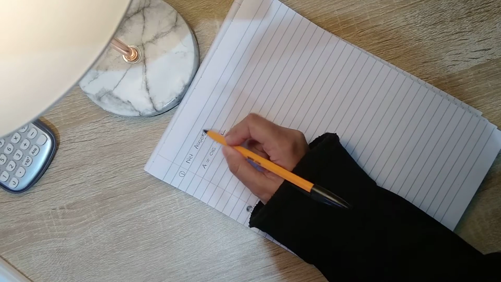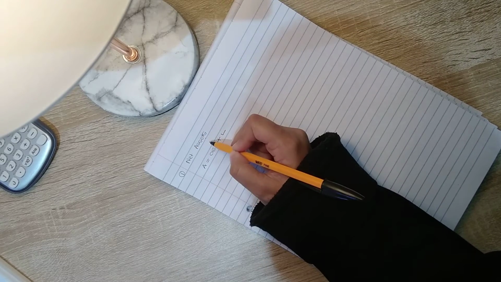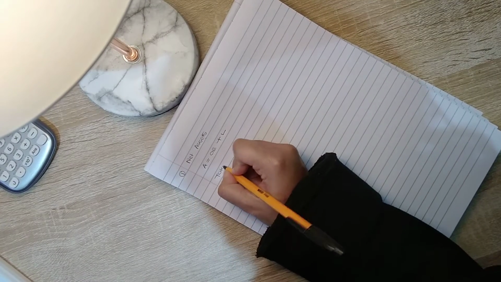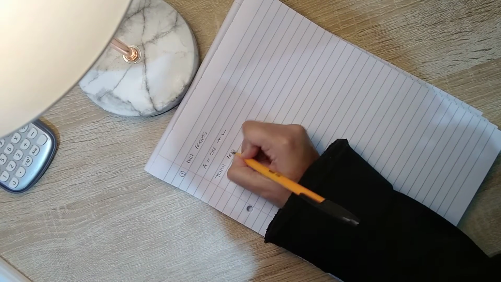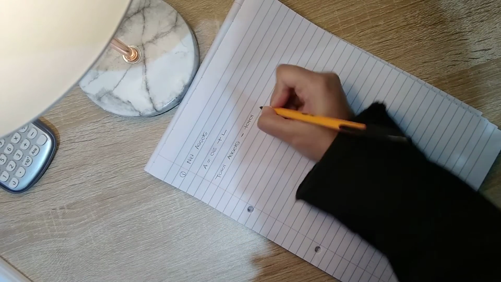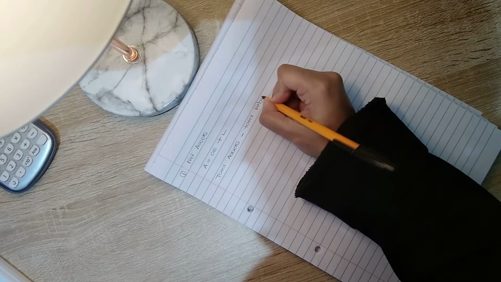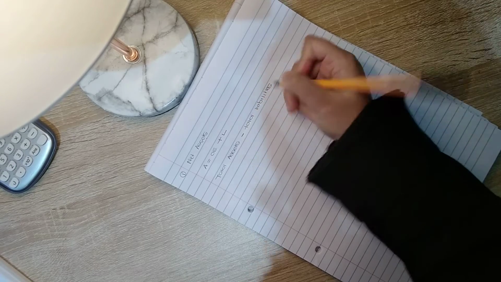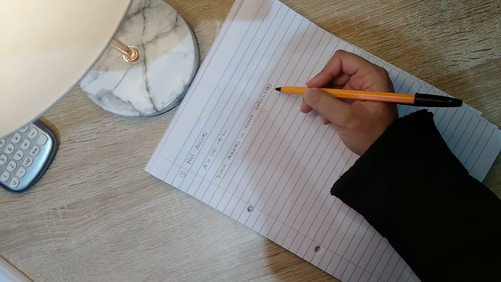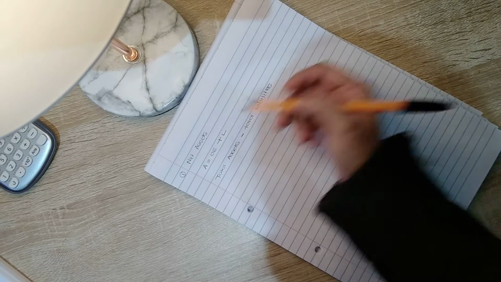How do we calculate that? We have to take our total assets minus our total liabilities, and that will give us our net assets. So total assets minus total liabilities gives us our net assets.